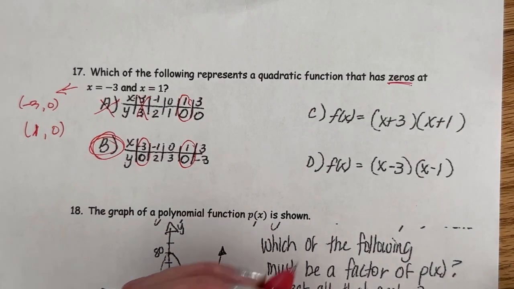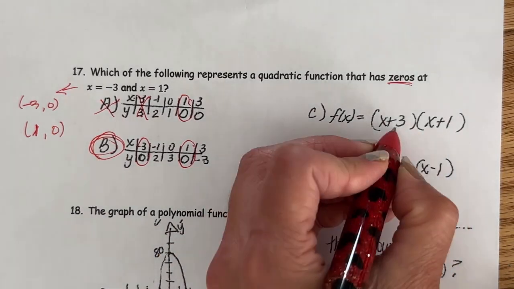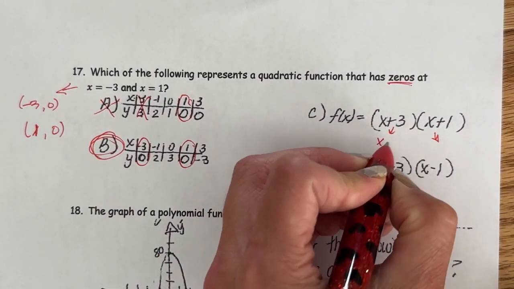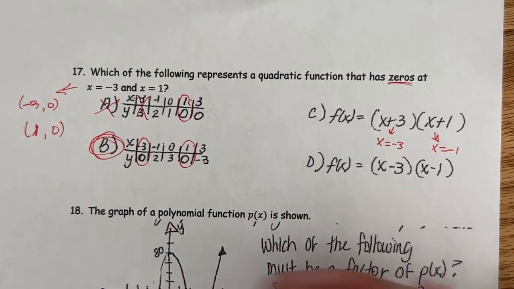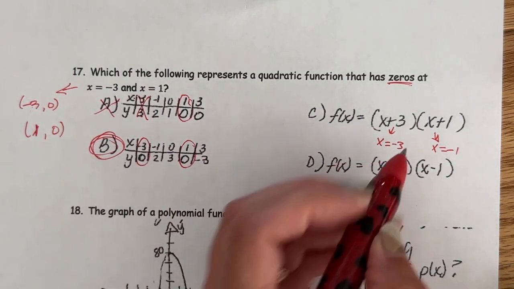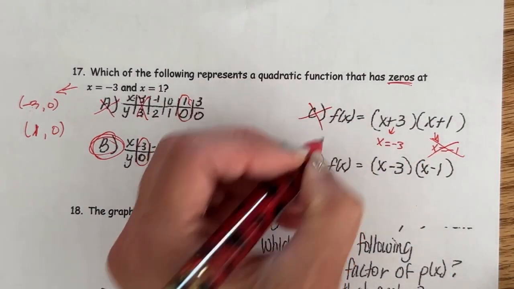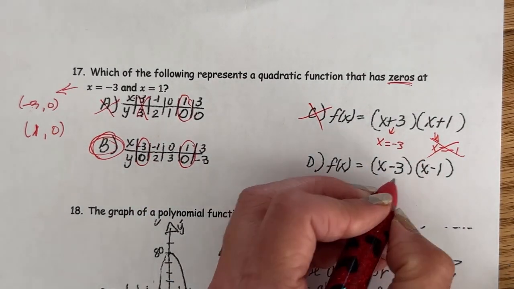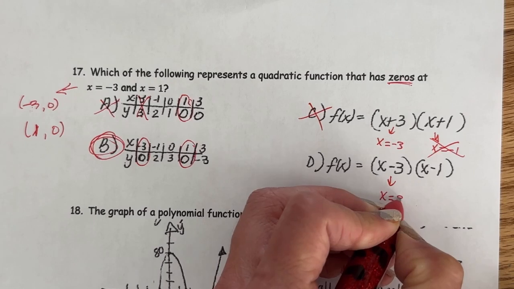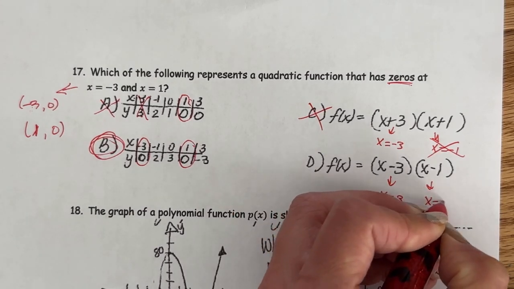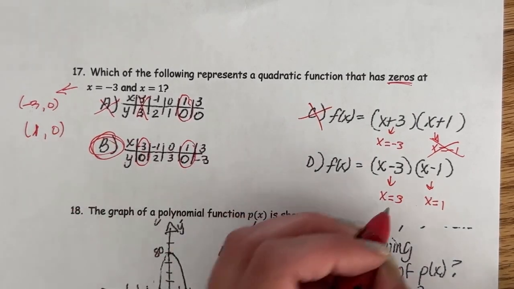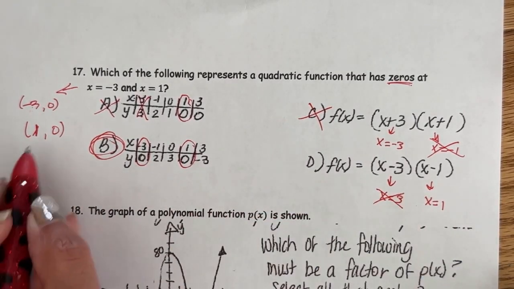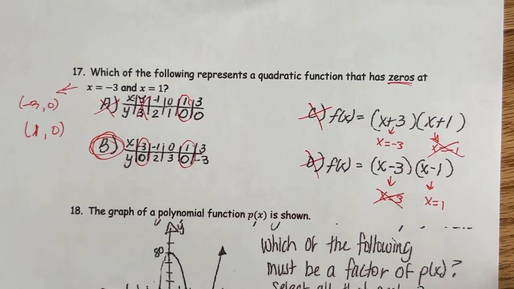Let's check the others. If I were to solve each of these factors, I would get x equals -3, and I would get x equals -1. I want the -3, but I don't want the -1, so it's all or nothing. I don't have both. And then this one, I get x equals +3 and x equals +1 when you solve them. +3 I don't want, I want a -3. +1 I do want, but I need both. So B really, truly was the correct answer.